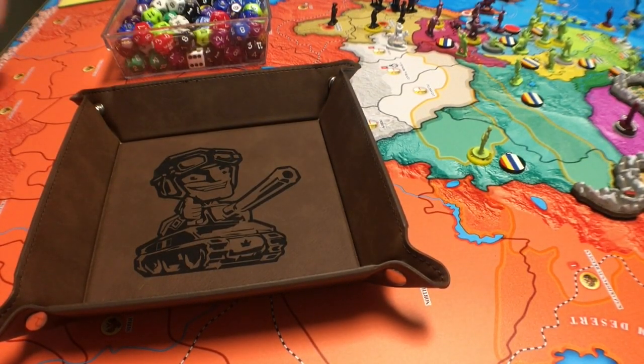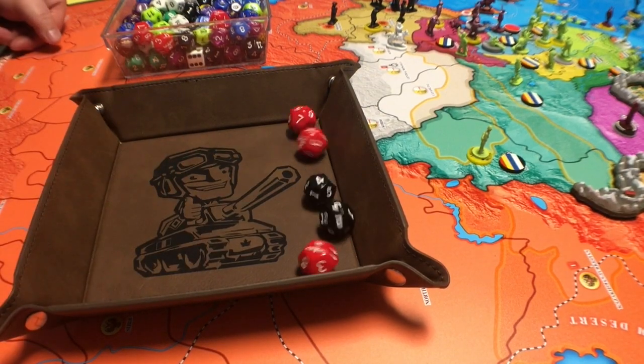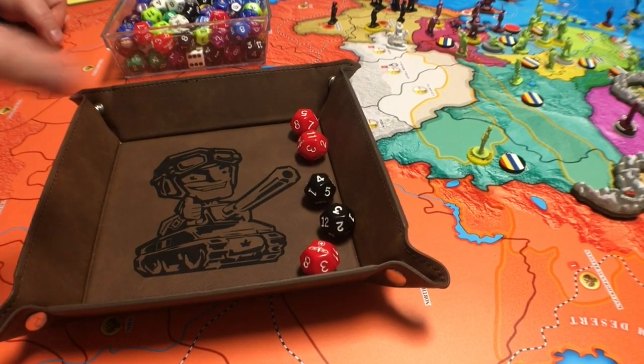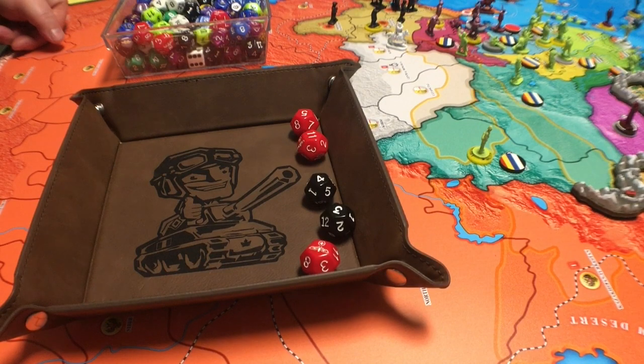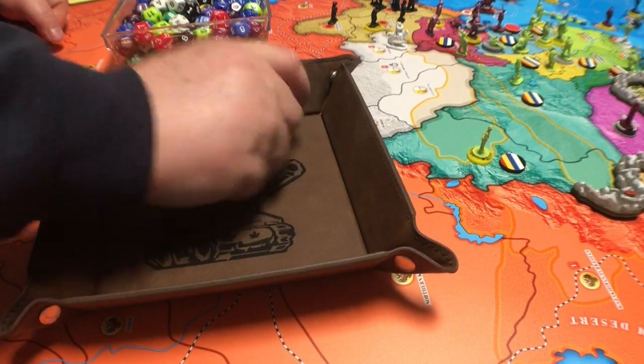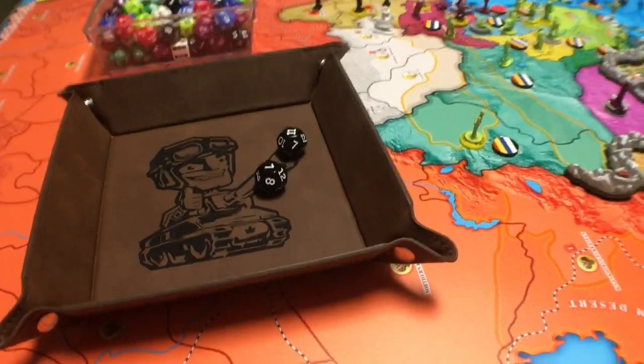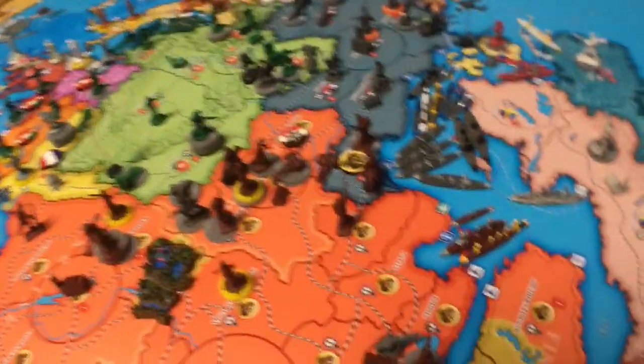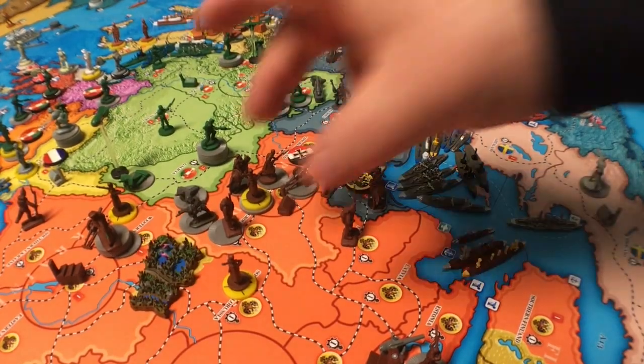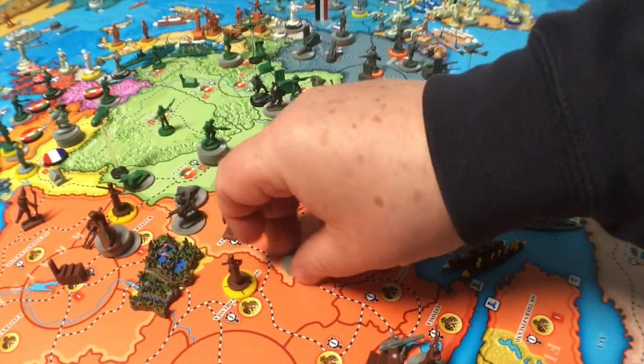So 3 at 4, 2 at 3. 1 hit, just 1 hit. And 2 Russian misses. Okay, so it was actually the right thing to do because I took off 1 more Russian and didn't lose anything.